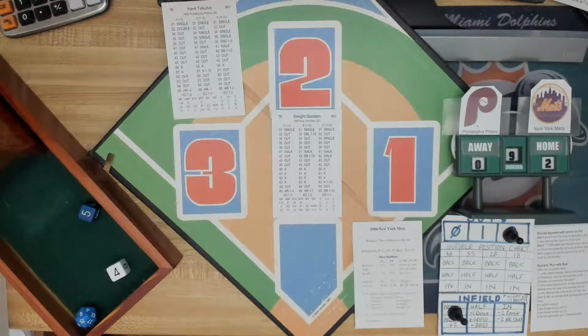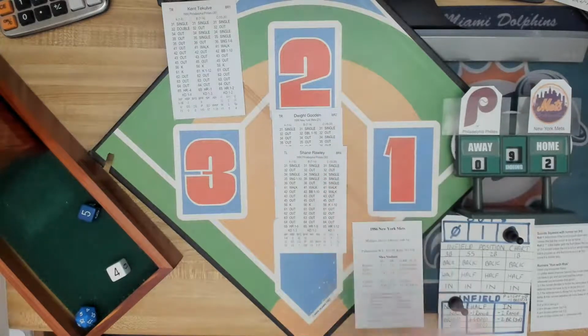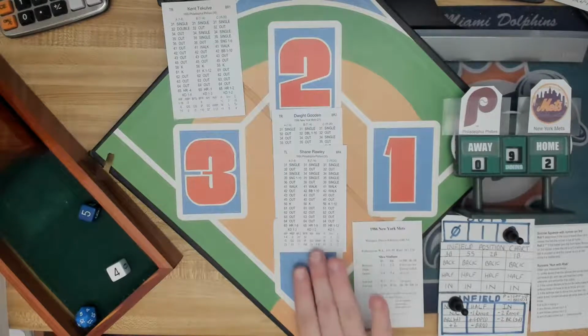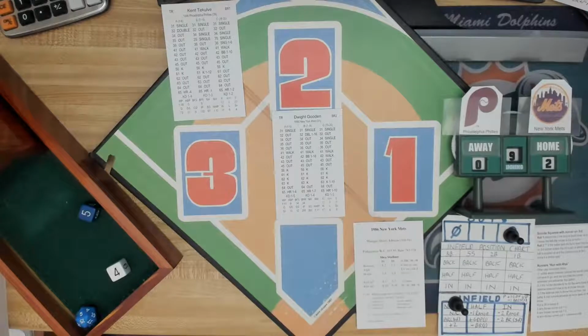And Shane Rawley for the Phillies was a C pitcher, and yet he only gave up 5 hits. I'm sorry, he gave up 5 hits, and the 2 runs he gave up were unearned. They were on errors. There were 2 errors. So Shane Rawley was a C pitcher, and yet he pitched a very good game himself. That's why I say it's a hard luck loss for Rawley and the Phillies in this game against Gooden.